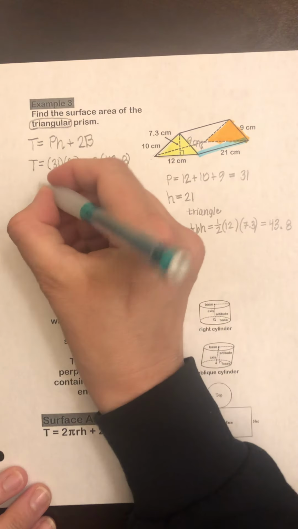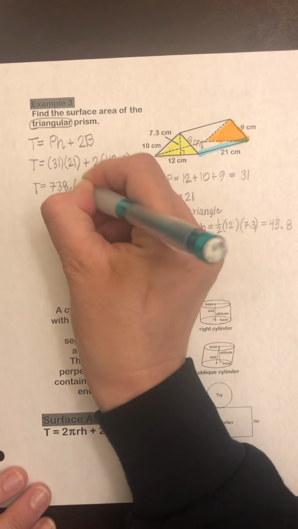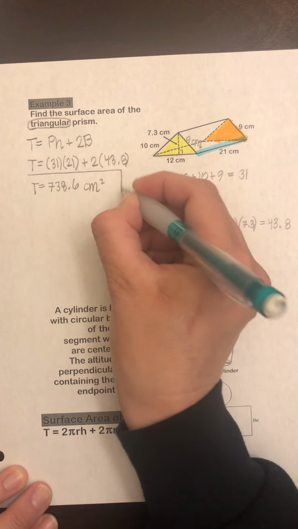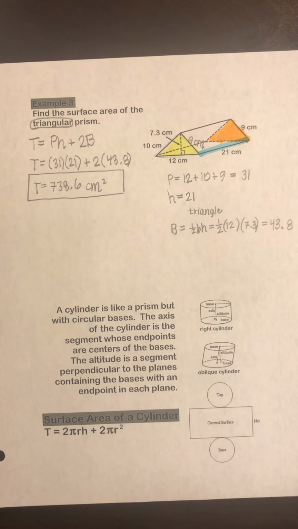So our surface area is 738.6, and it needs units. They are centimeters squared. Again, area is always squared.